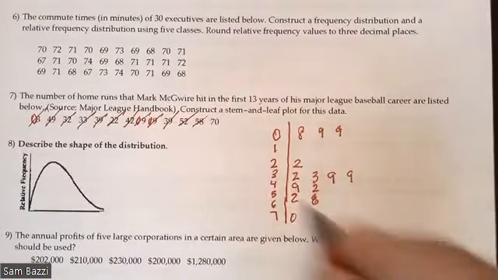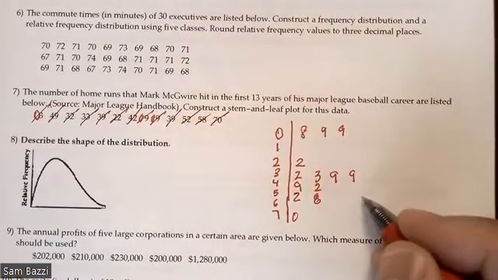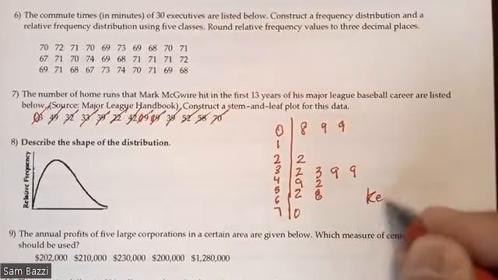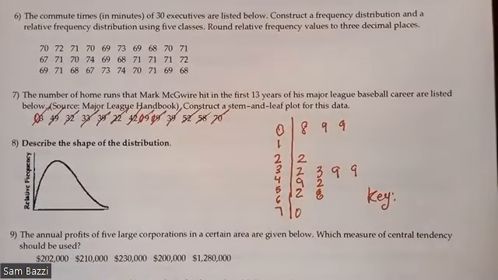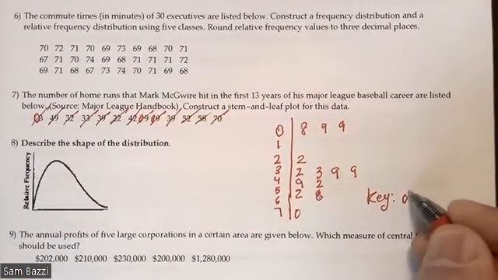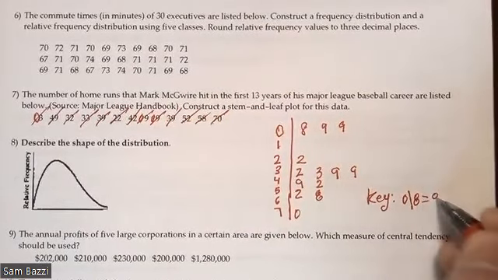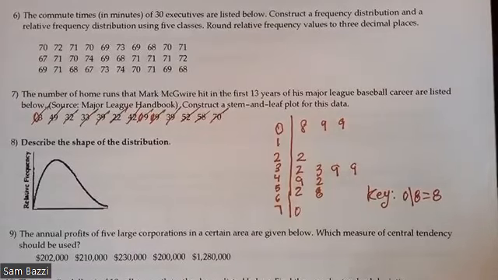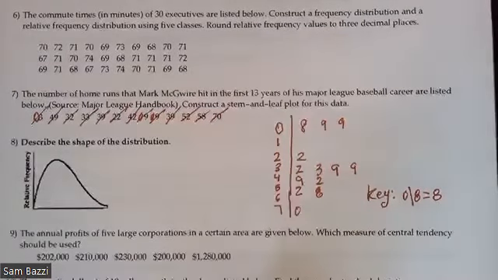And I have 70. And now, in order to complete your stem and leaf plot, you have to put a key, just for a reader to understand what you're doing. And you can put the key for a reader. 0/8 means 8. They just read it as 8. So this is for number 7.